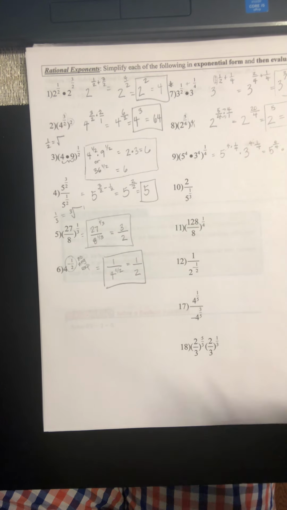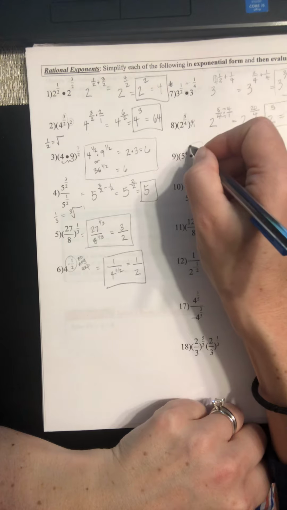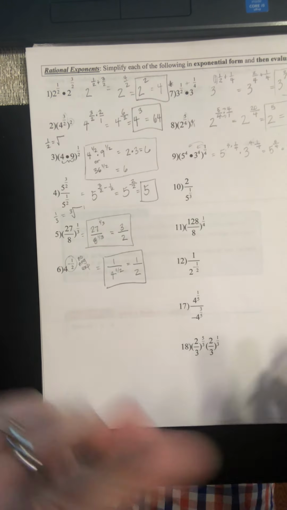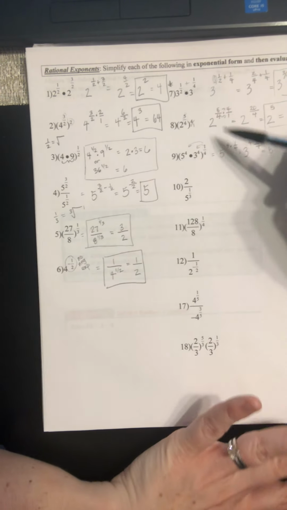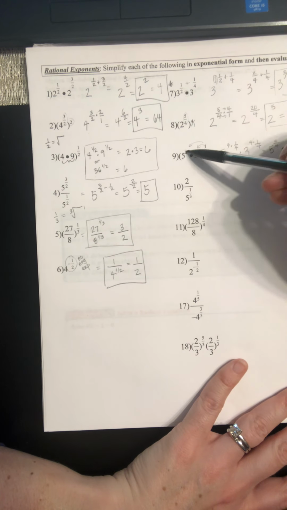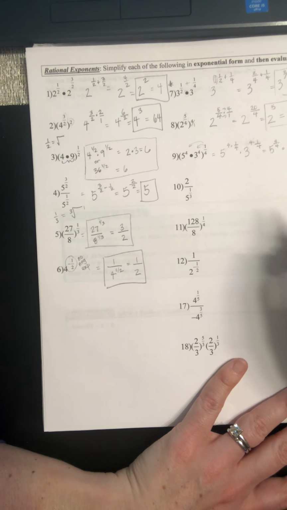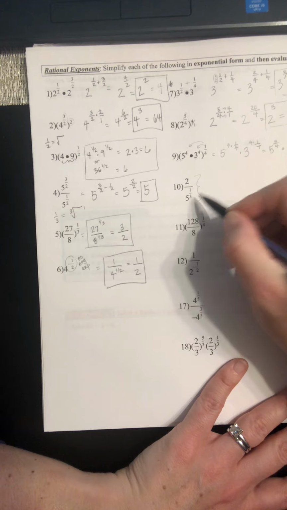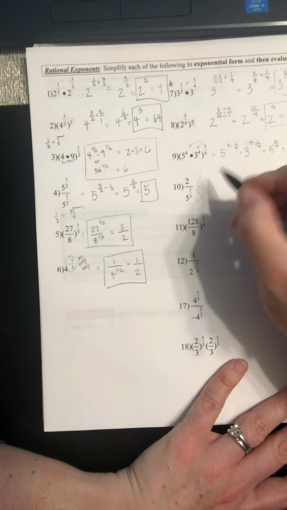So I wanted you to basically kind of distribute, if you will, not technically distribution, but distribute that 1/4 to both those exponents, okay? Now, this guy, can we do anything with this?